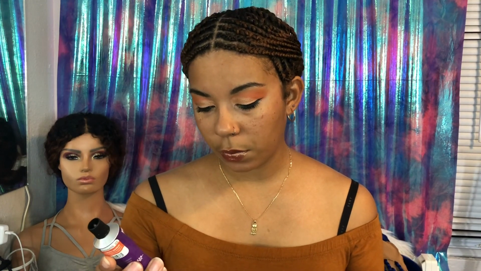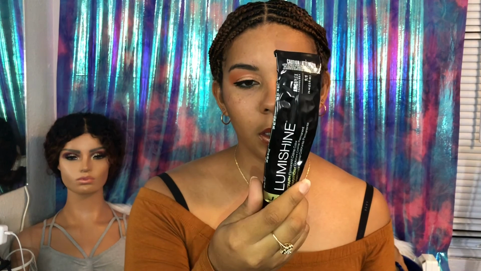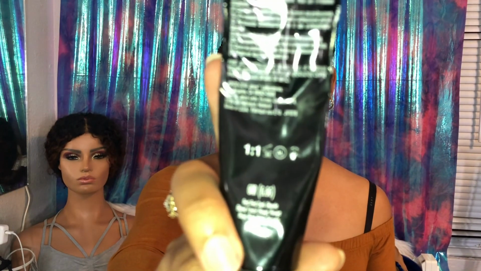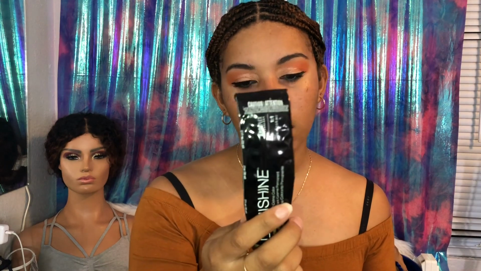Being that I don't have the box to this one, I'm really not certain if it's 1:1 or 1:2. But anyhow, this one, it says it on the back, 1:1. Even on the front right there, it says 1:1. So this would be a 1:1 ratio on using this permanent hair dye.